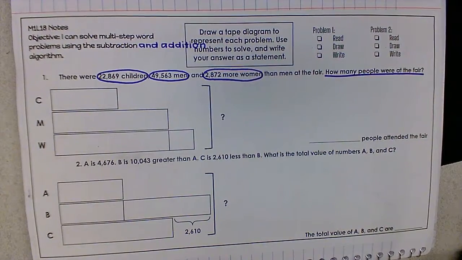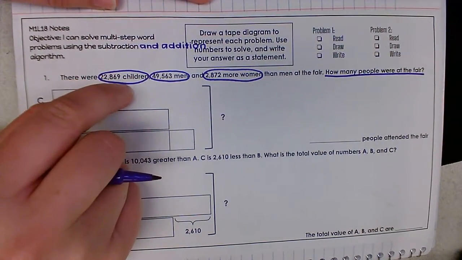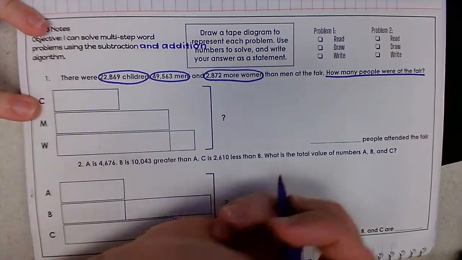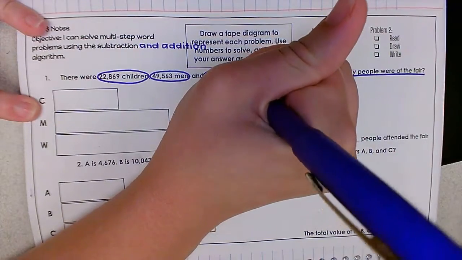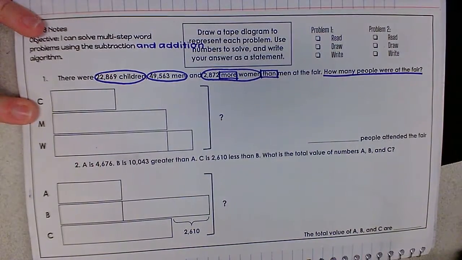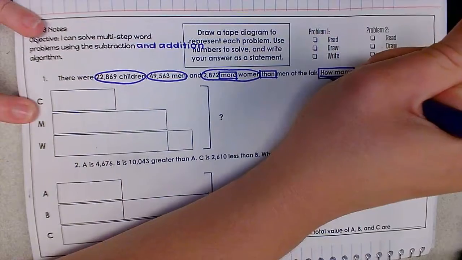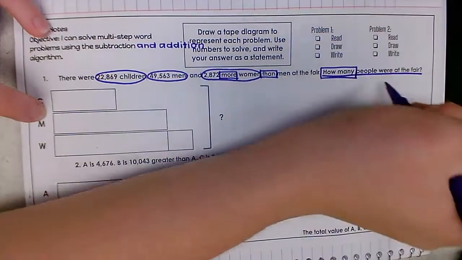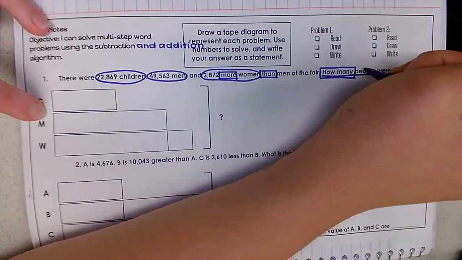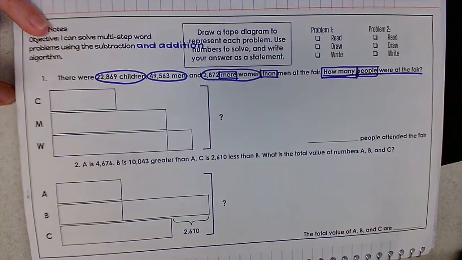Finally, I'm going to box those math action words that give us clues. There were 22,869 children, 49,563 men, and 2,872 more women than men at the fair. How many people were at the fair? And the word people is also important because men, children, and women are all people. So we know that we're going to have to be adding and combining to find how many people.